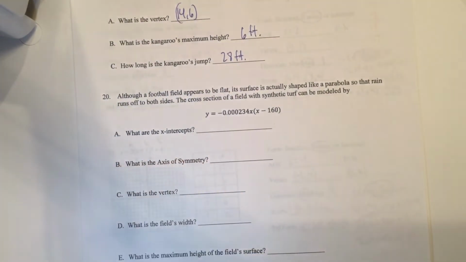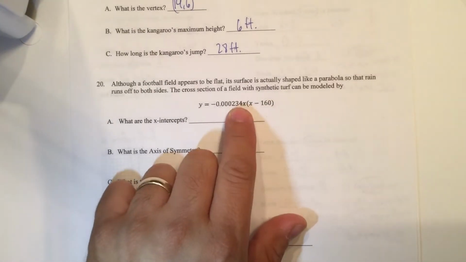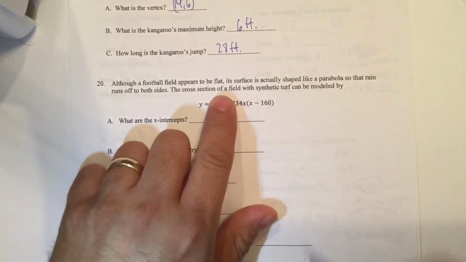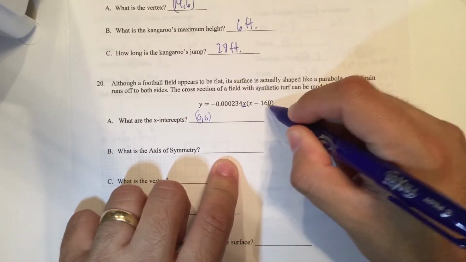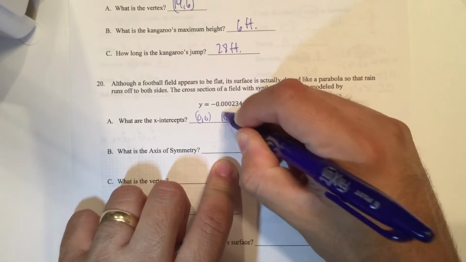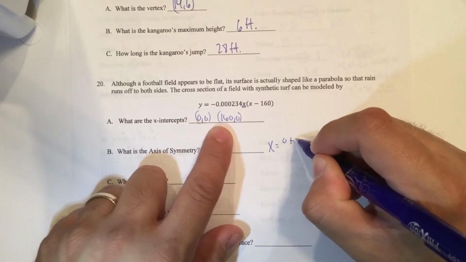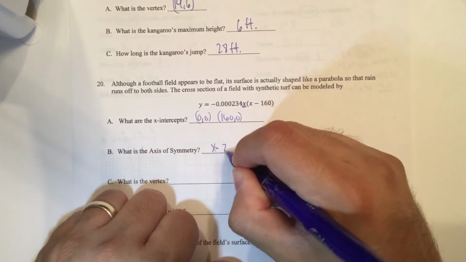All right, last one, number 20. Although a football field appears to be flat, its surface is actually shaped like a parabola so that rain runs off to both sides. The cross-section of a field with synthetic turf can be modeled by this equation here. Here we see two x's, so we automatically know it's intercept form. So our intercepts are just this x right here is 0, 0. And when we solve this one, we get 160, 0. What is the axis of symmetry? So p plus q divided by 2, so x is equal to 80.